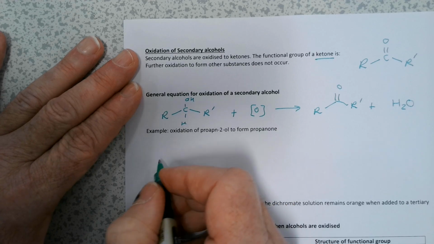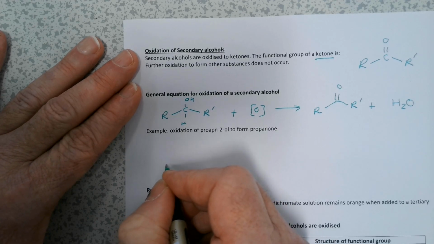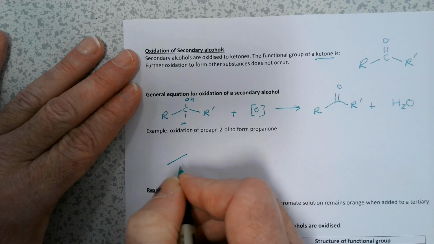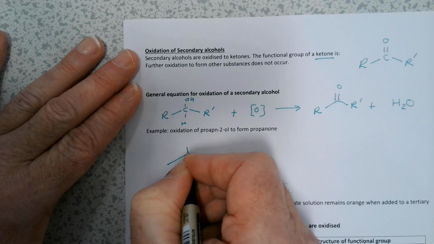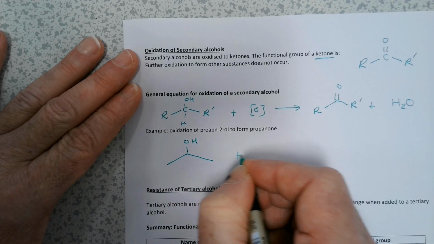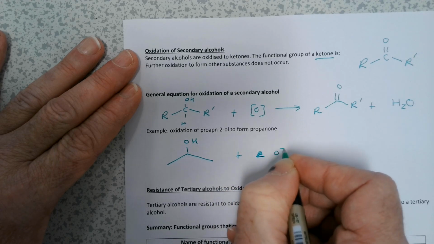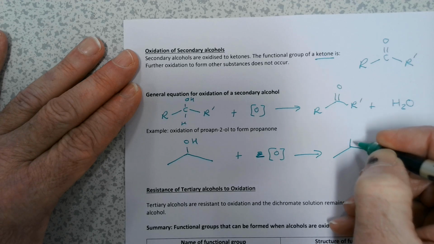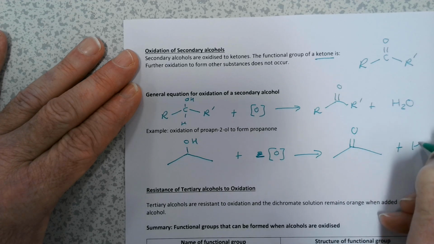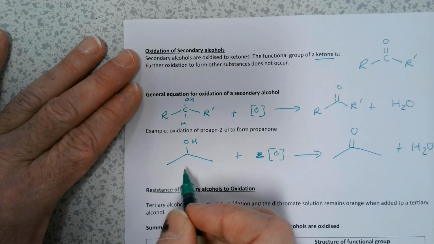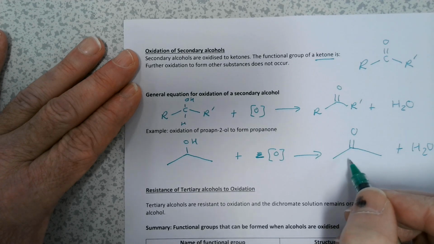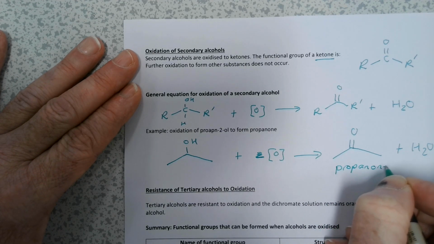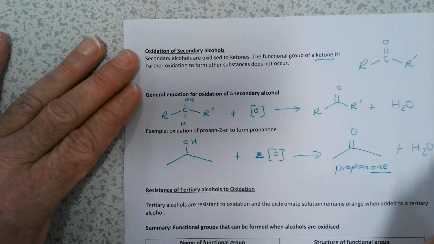Excuse the spelling error. Propan-2-ol will turn into this structure, propanone, as in ketone.